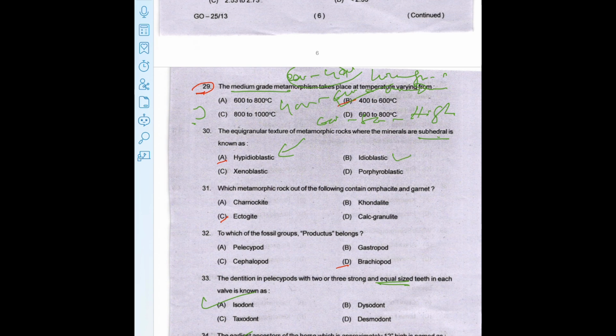In case of idioblastic, the grains are euhedral. Corresponding igneous texture is panidiomorphic. If a large grain is surrounded by smaller grains, that is called porphyritic texture in case of igneous rocks, and the same thing in a metamorphic rock is described as porphyroblastic.